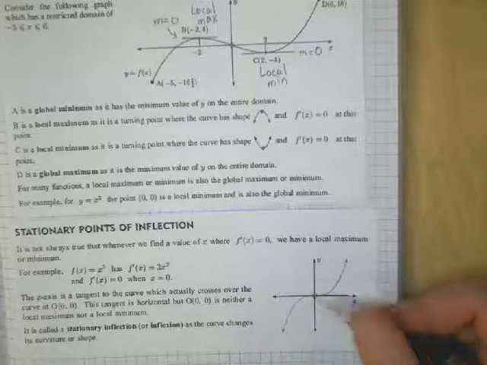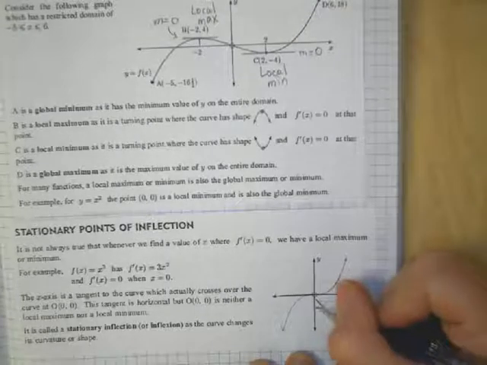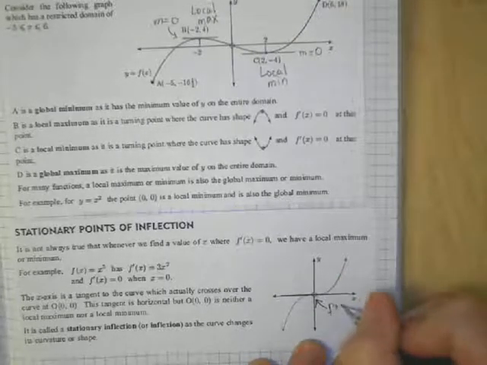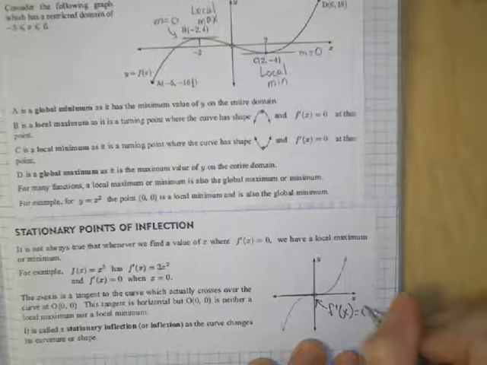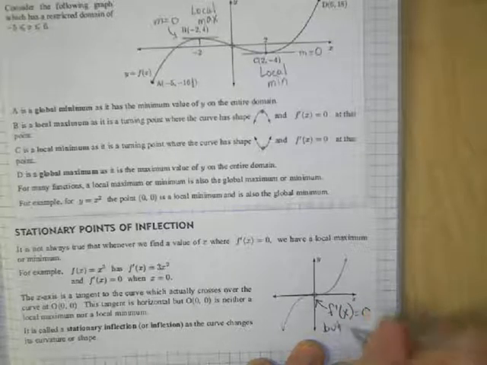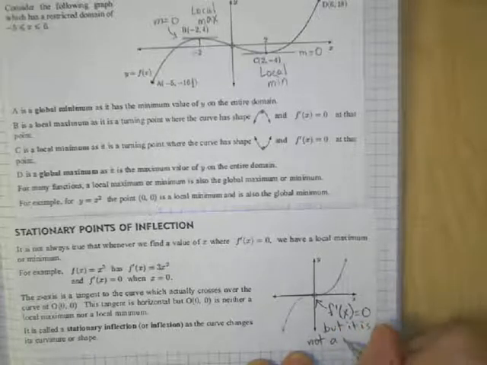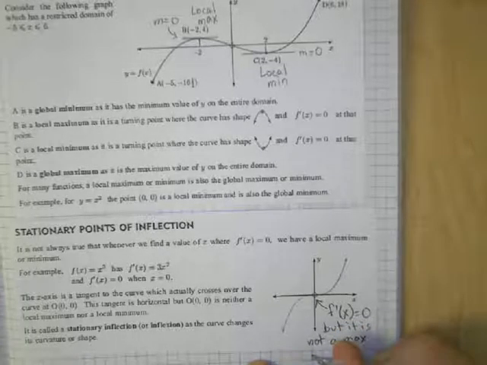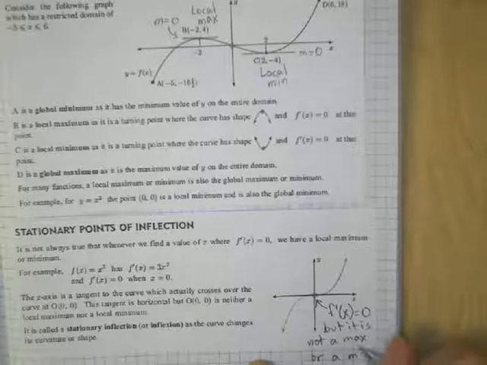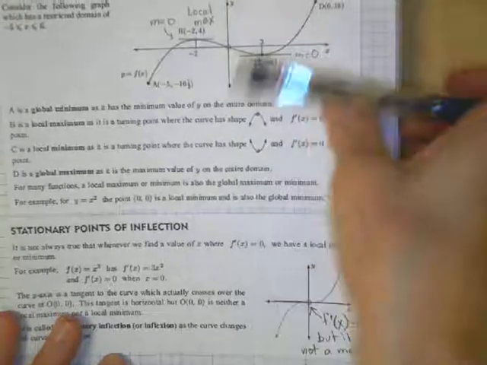So this point right here, the first derivative is equal to 0, but it is not a max or a min. Instead, it is called a stationary inflection.